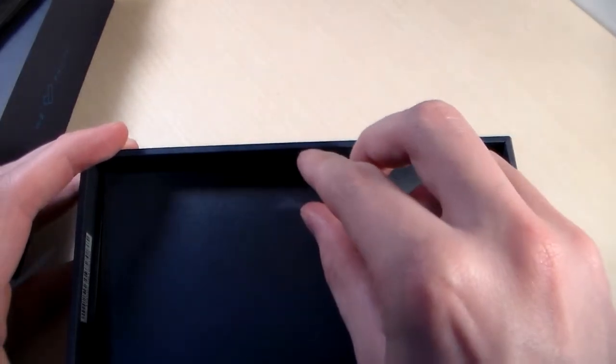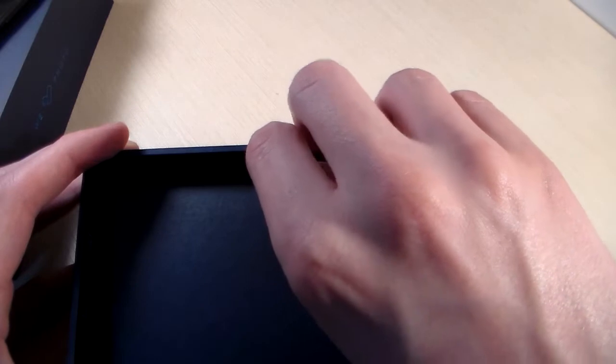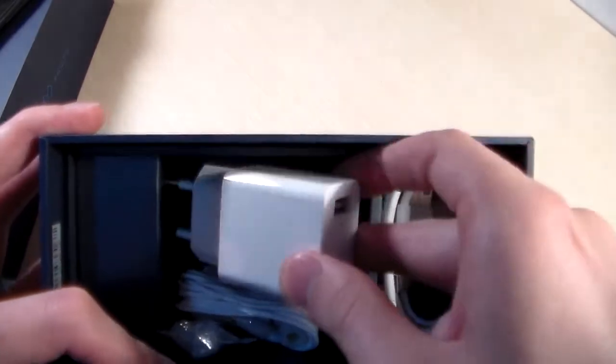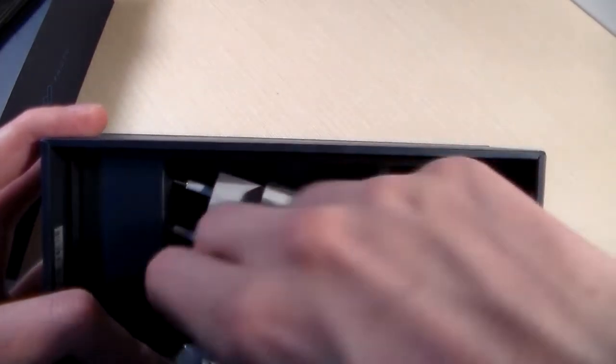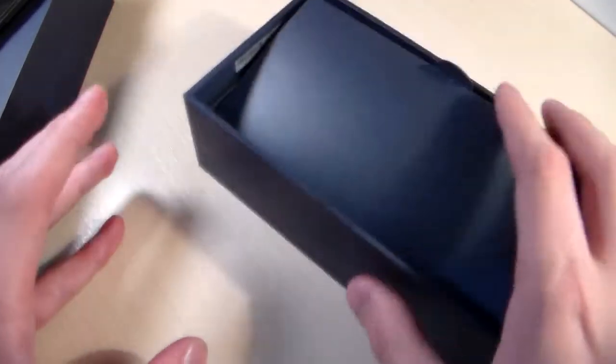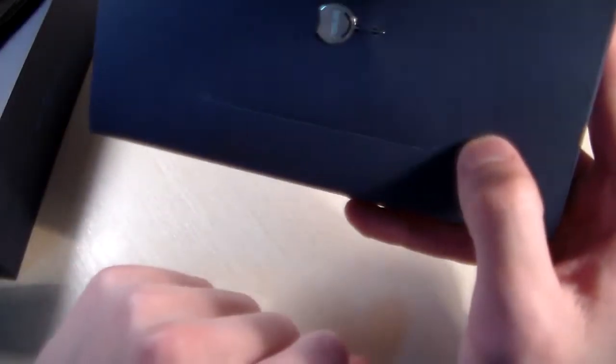One moment, please. Adapter for charging, headphones, and USB Type-C cable. Okay. And in the completion we have a key for the SIM slot.